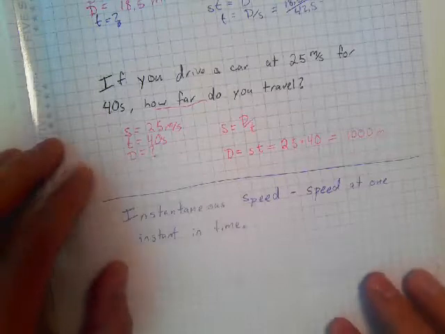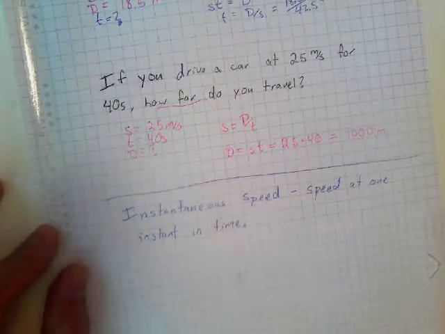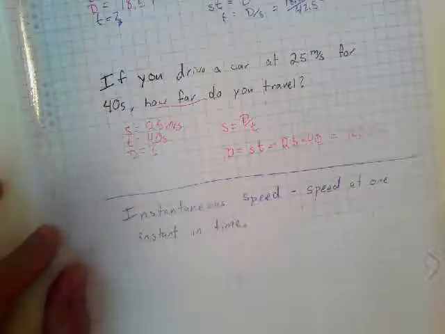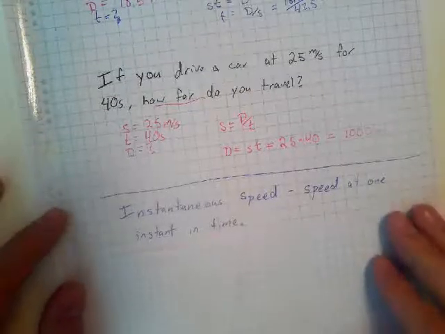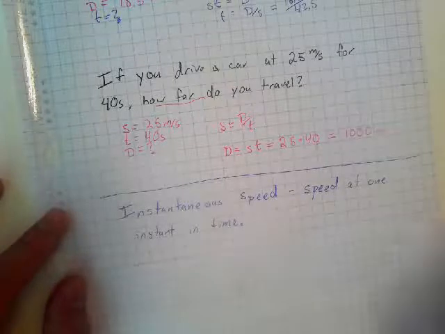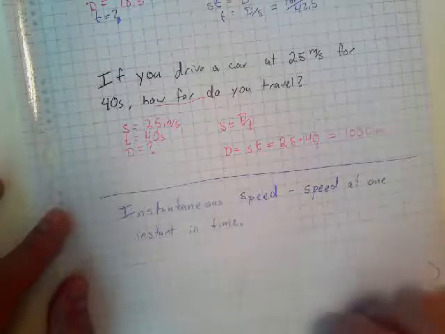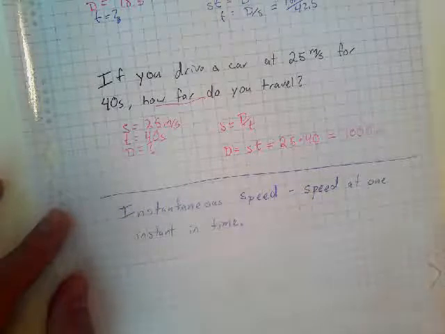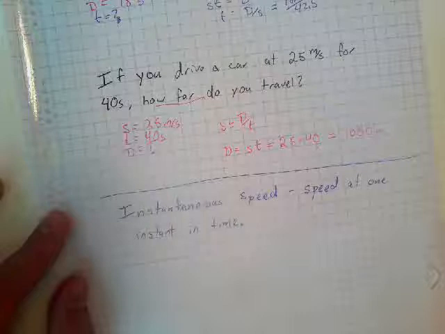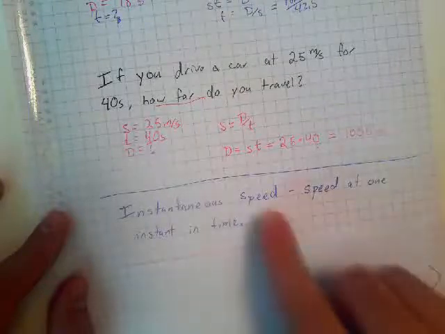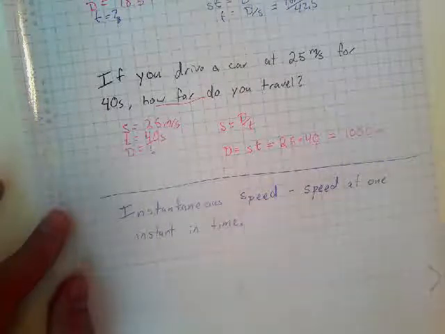The other thing that we want to talk about is instantaneous speed. So the instantaneous speed is the speed at one instant in time. Now, the difference between average speed and instantaneous speed is instantaneous is right at that precise second. So if I'm looking at the speedometer of my car, it tells me how fast I'm going that second. It's instantaneous speed, not the average speed.